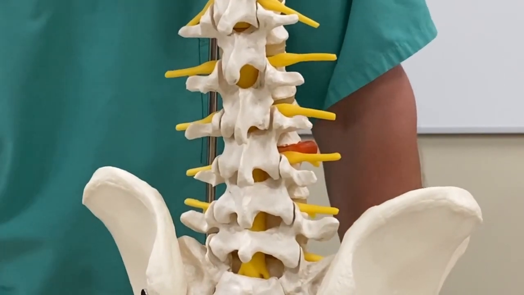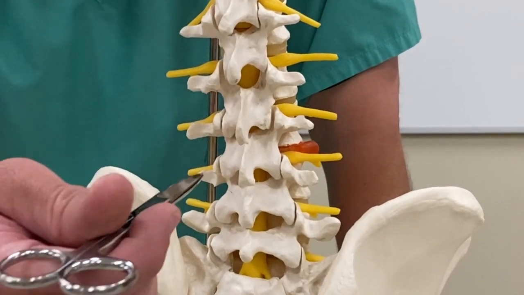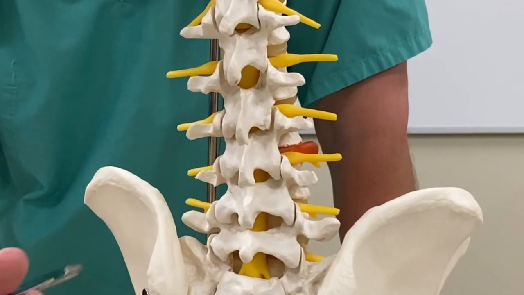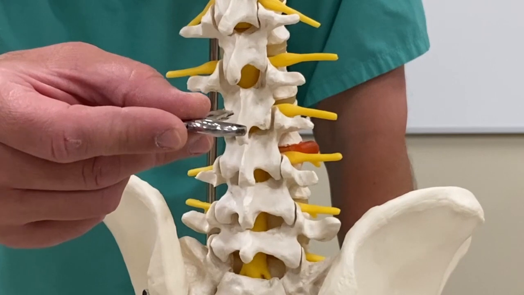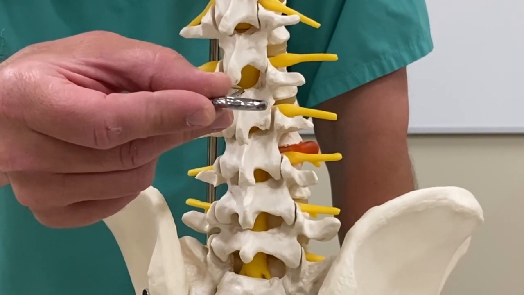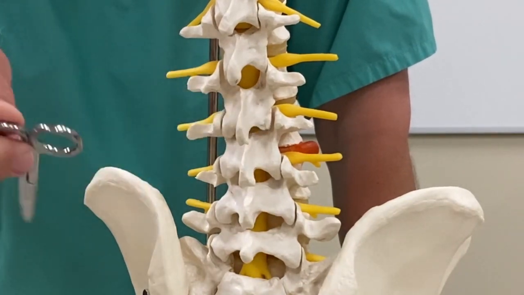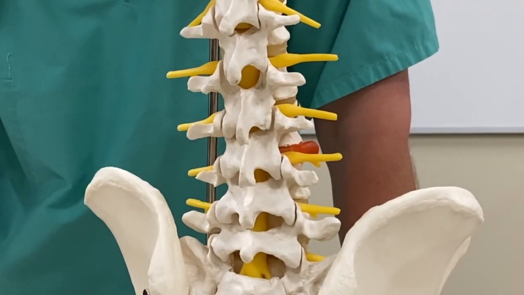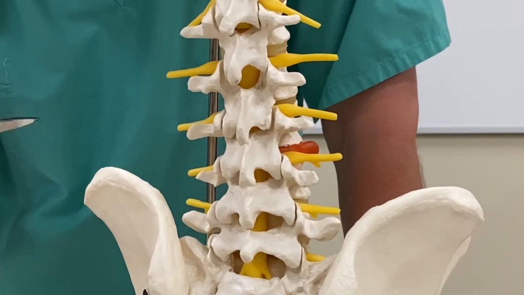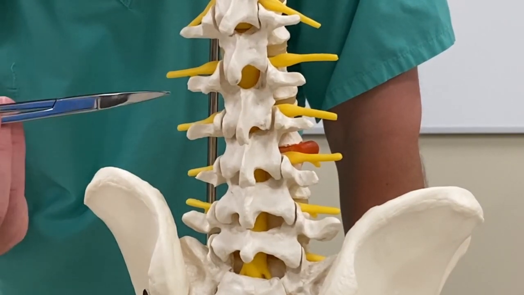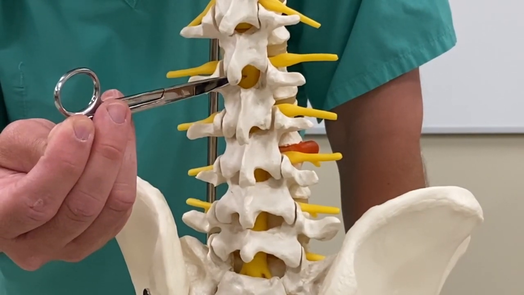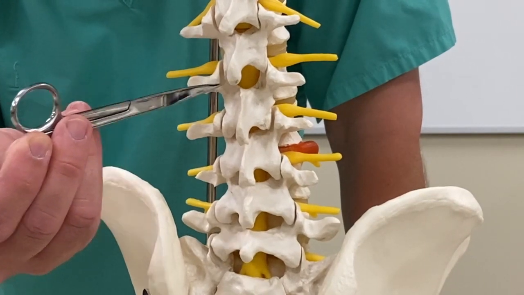Alright, so looking at this straight on, if you took a needle and went straight in like this, that would be a midline approach, right? Because I'm going right midline, right in the center of someone's back. A paramedian approach that we talked about comes in at an angle like this. So I can still hit that intervertebral foramen, but I'm missing some of the ligaments.